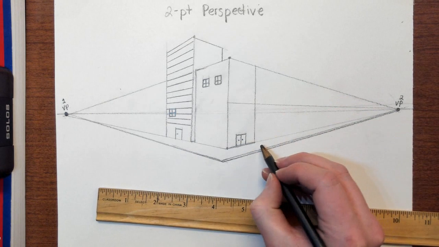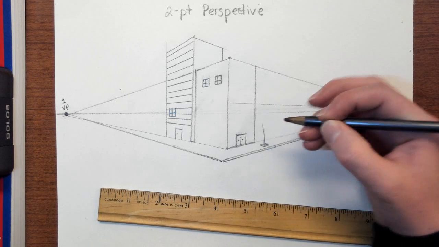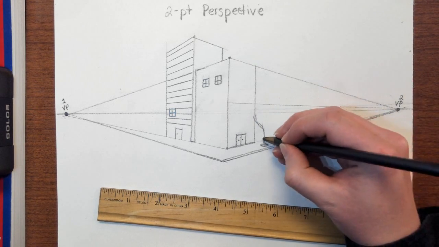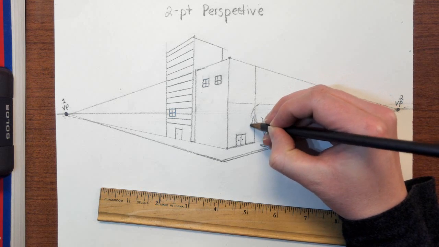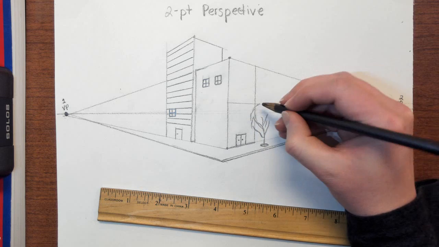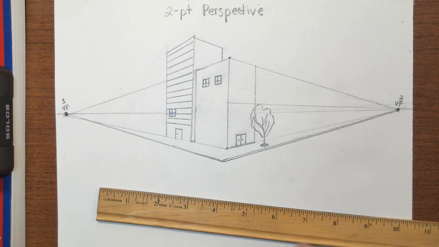So depending on the size of my door, my trees aren't going to be that big. I'm just going to draw a quick little sketch here. So there's one of my trees. It's growing. It's pretty tall. Maybe the leaves come up to here. Okay. So there's one of my trees on the street.